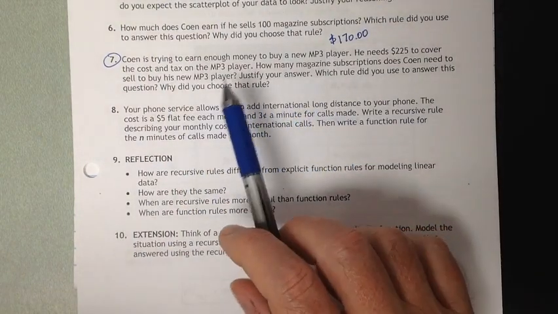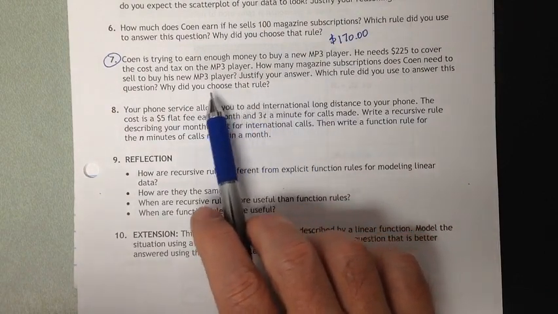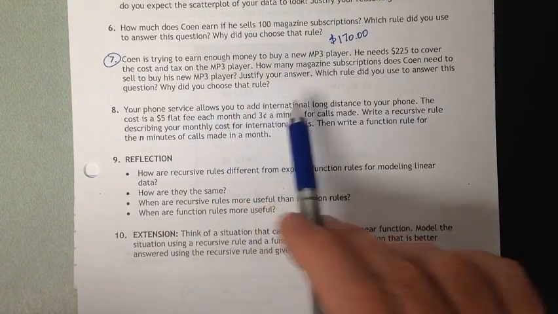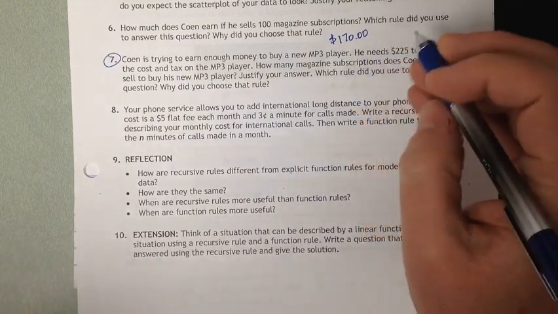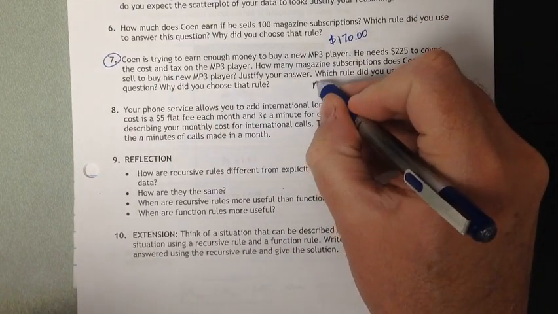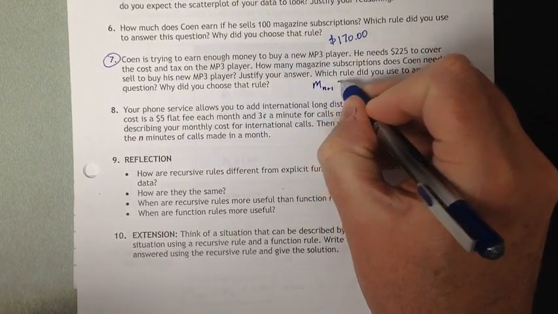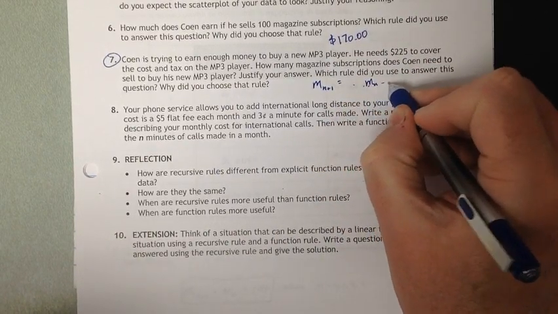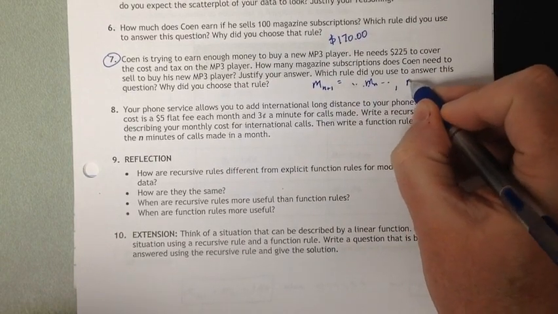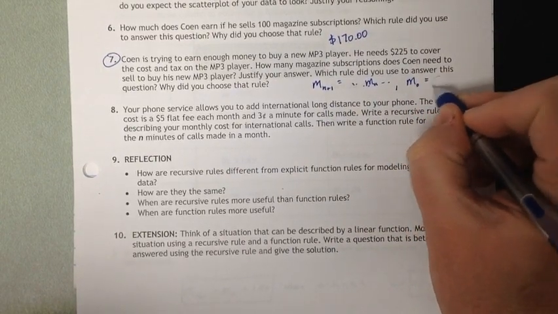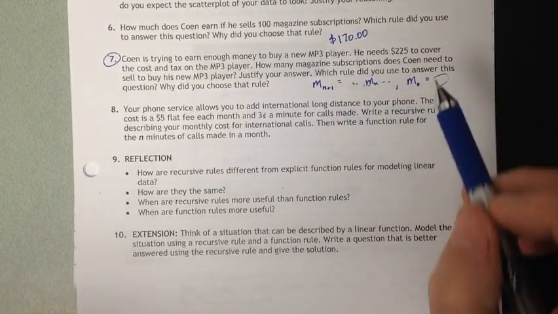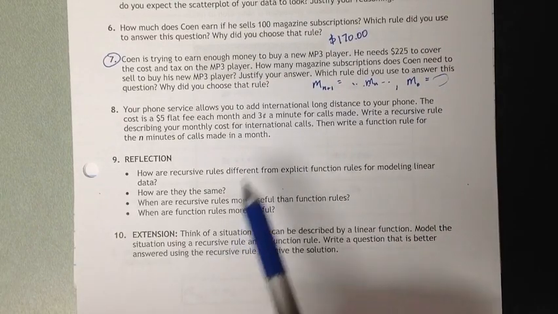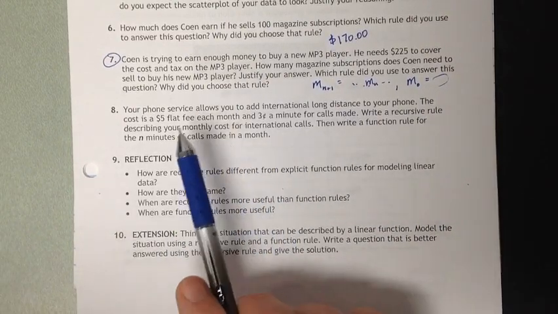Remember that with the recursive rule, there's two parts. If we're talking about money, you'll have M sub n plus 1 equals something with M sub n, all right? And then you need to say M sub 0 equals blah, blah, blah. So there's always two parts to the recursive rules, okay? So same thing on number 8.